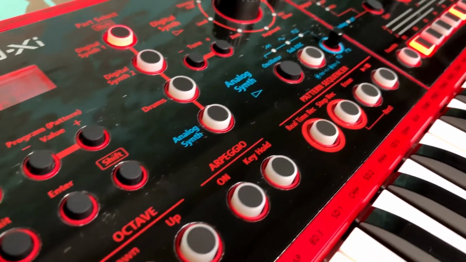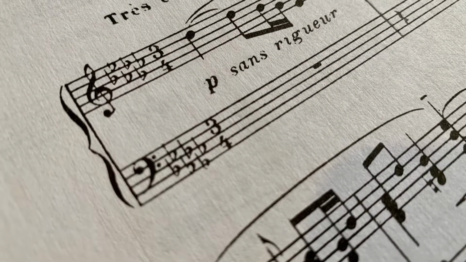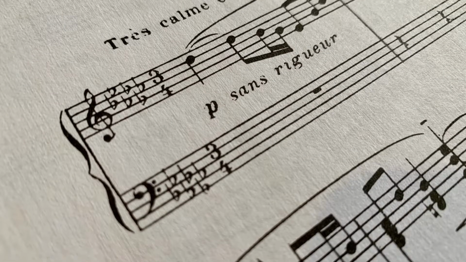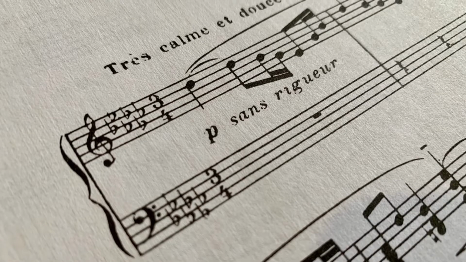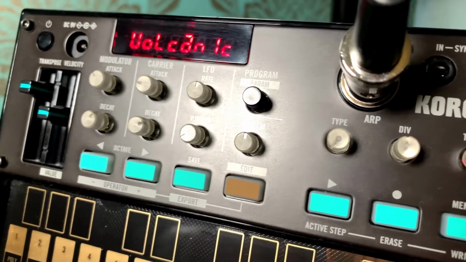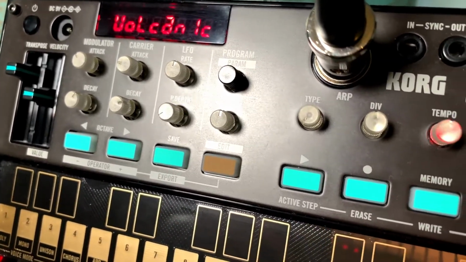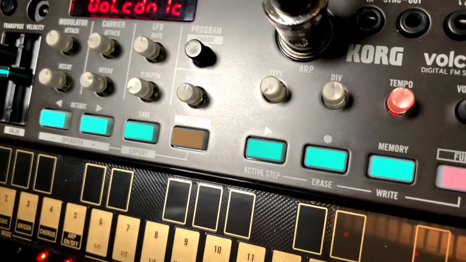So far in this series, we've looked at the notes of the stave and what they mean. We've also seen time signatures telling us how many beats there are in a bar, as well as key signatures which tell us what scale the piece of music makes use of. But there are many other symbols and performance directions that are written on a score, and in this lesson we're going to take a look at basic dynamics and articulations.